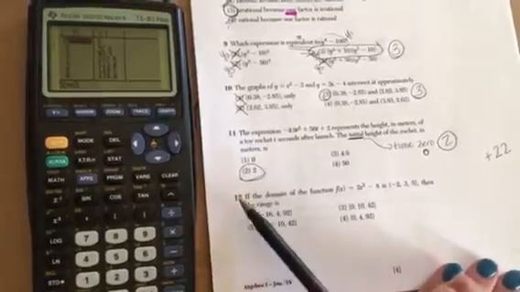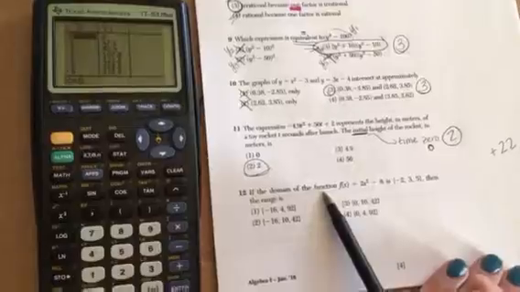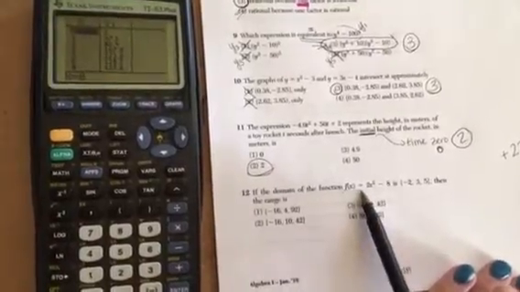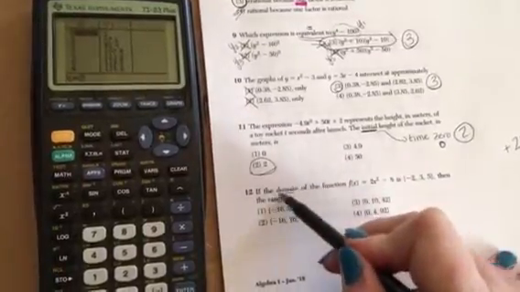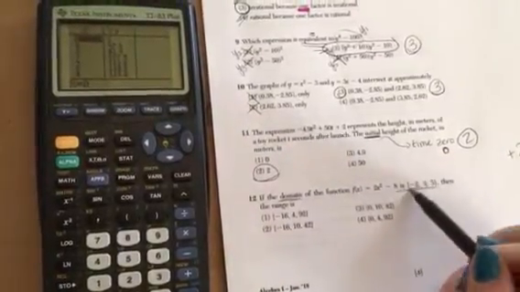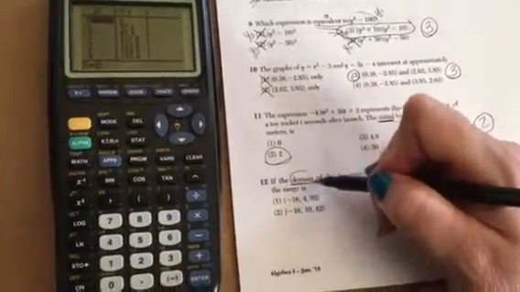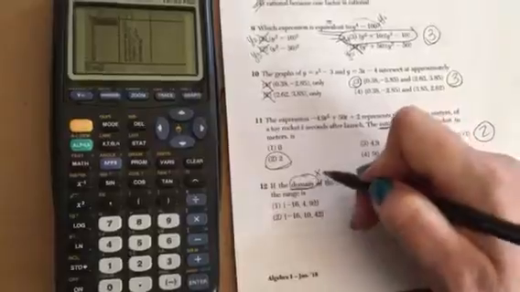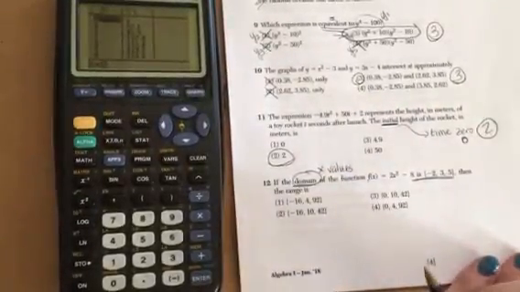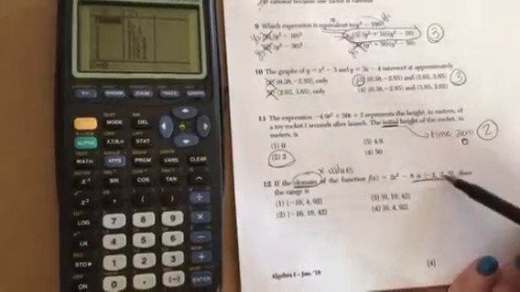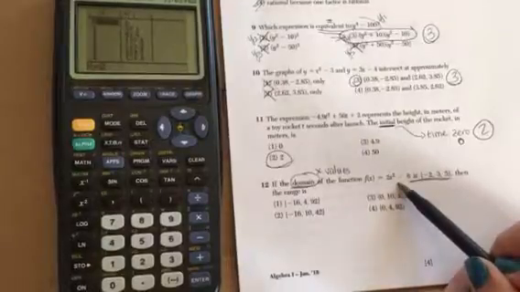Number 12. Let's finish this page on this video. If the domain of the function f of x equals 2x squared minus 8 is, so the domain is this. Now, keep in mind, we've talked before, domain means x values. That is always what it means. So that means these are the x values that I'm going to put into this function.